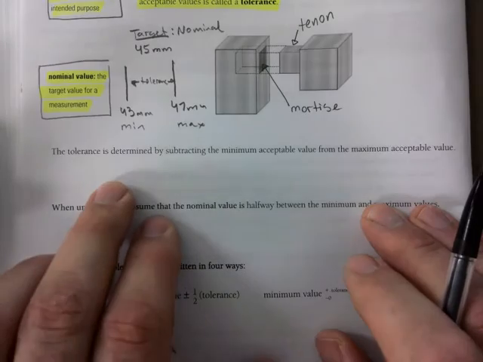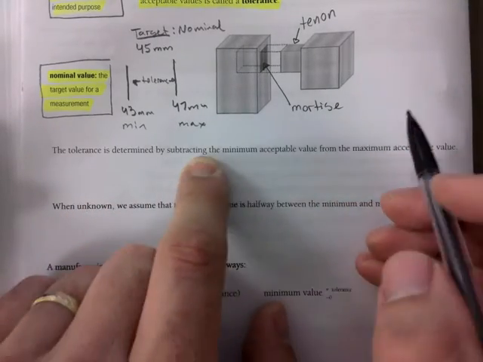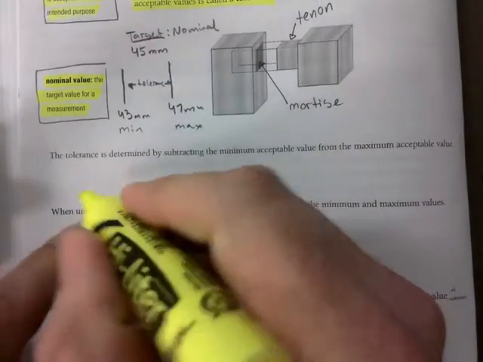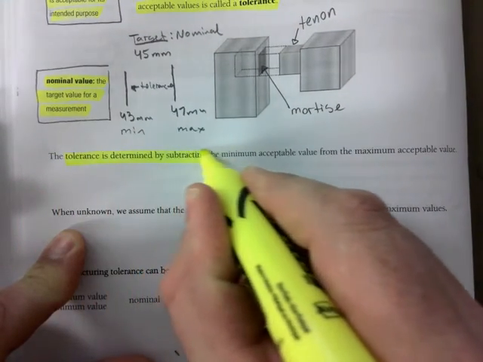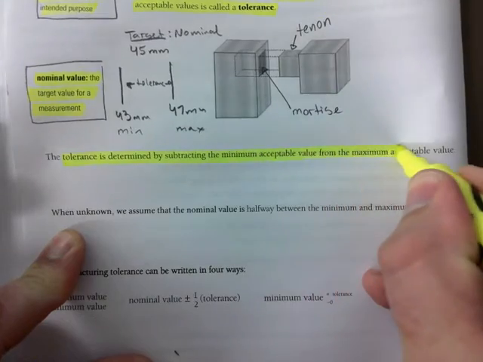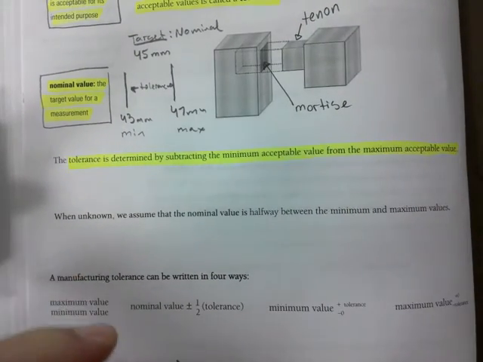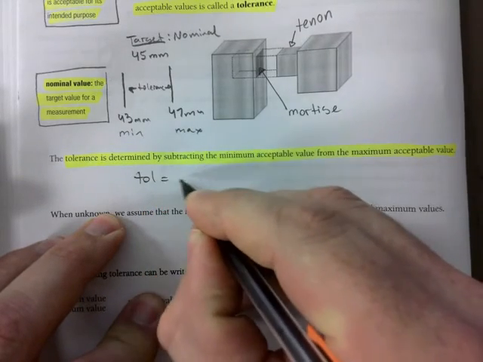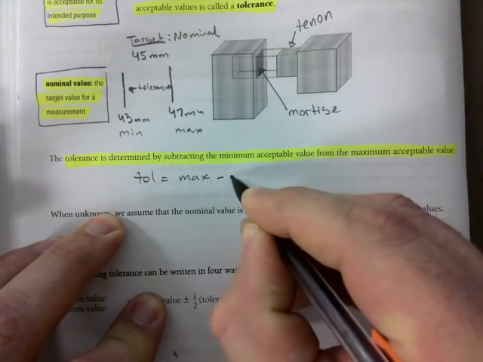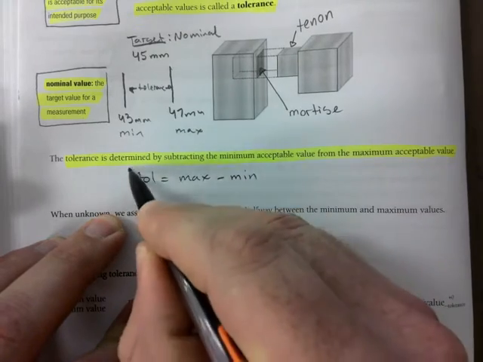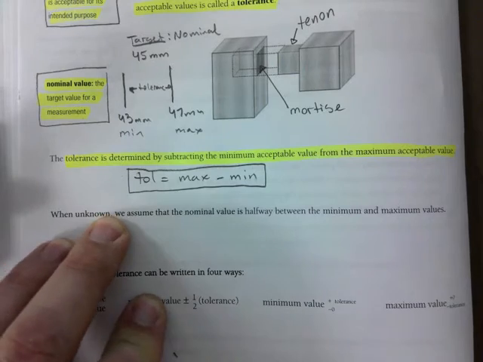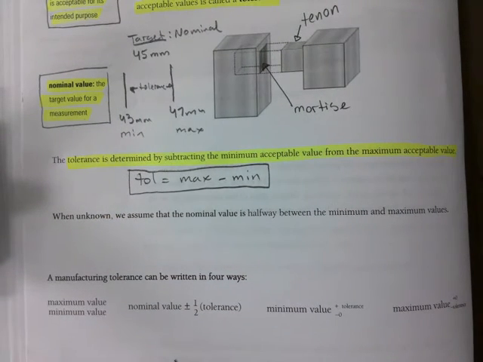So here we go. Tolerance is determined by subtracting the minimum acceptable value from the maximum acceptable value. So in a nutshell, tolerance is max minus min. And you might think, Mr. Dixon, wasn't that the range? Yes, it is the range, but tolerance is what the industry accepts, okay?